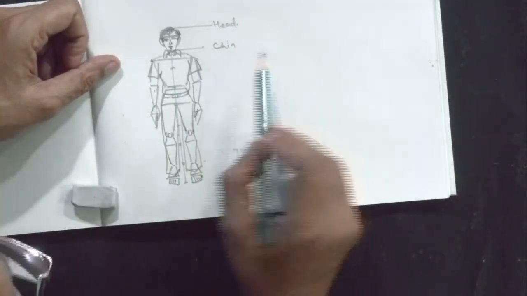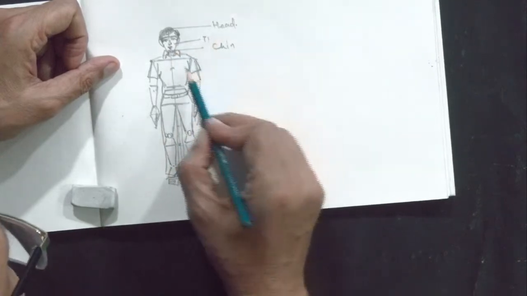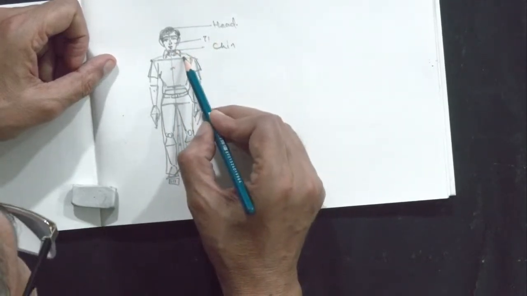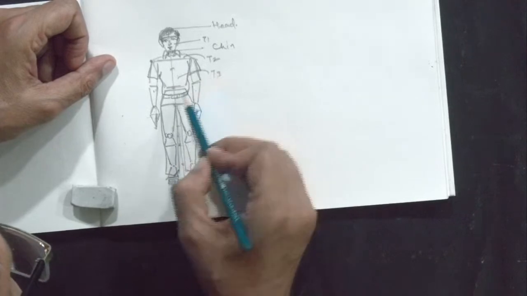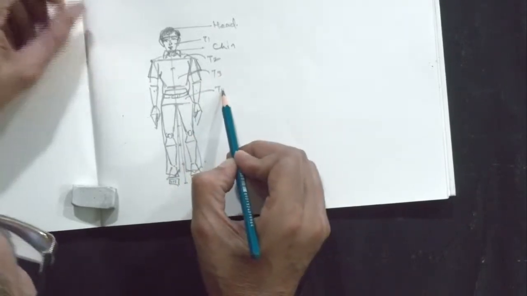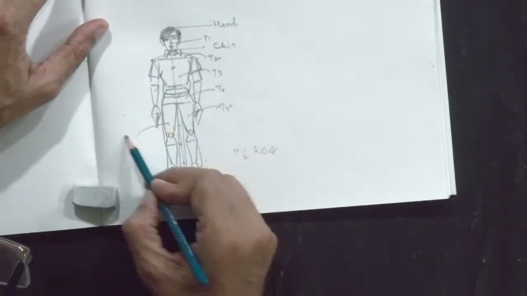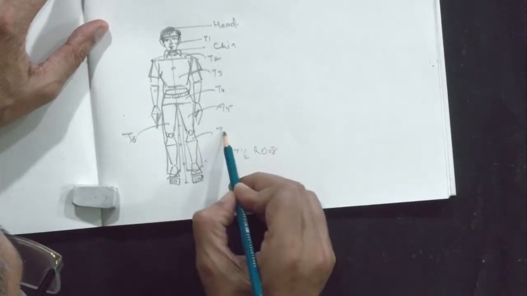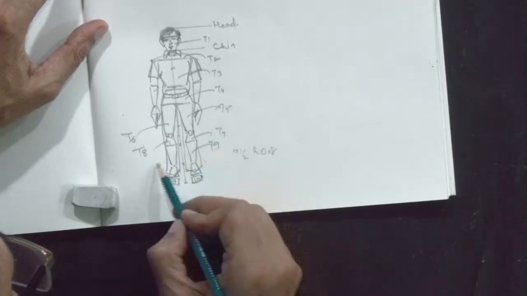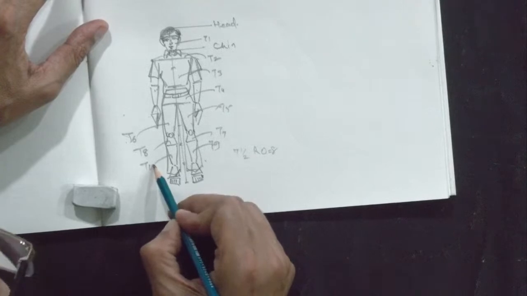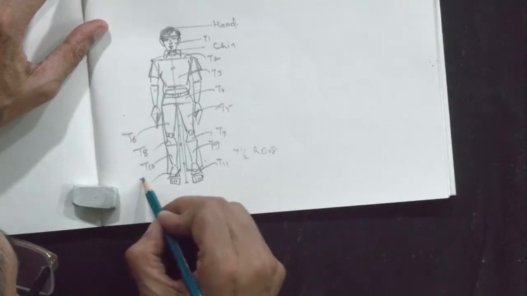Okay, so let us count the trapezium. Trapezium number one was this, T1. T2 was this. This was inverted trapezium T3. This was T4, T5, T6, T7, T8, T9, T10, T11, T12.